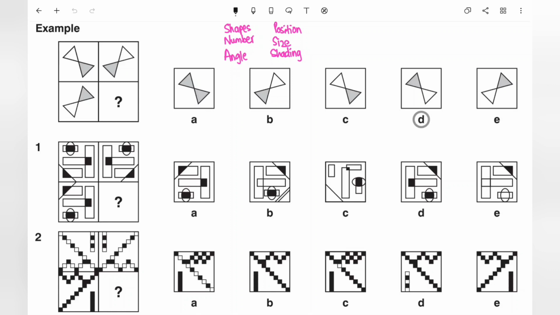And then P stands for position. Look at the position of the lines and the dots, and is it consistent or does it change? S stands for size. Is it all the same size, or is it larger or smaller from one square to another? And then finally, S stands for shading. Look at the shading, and is there a consistent pattern? So these are some areas for you to explore when you are asked to complete the grid.